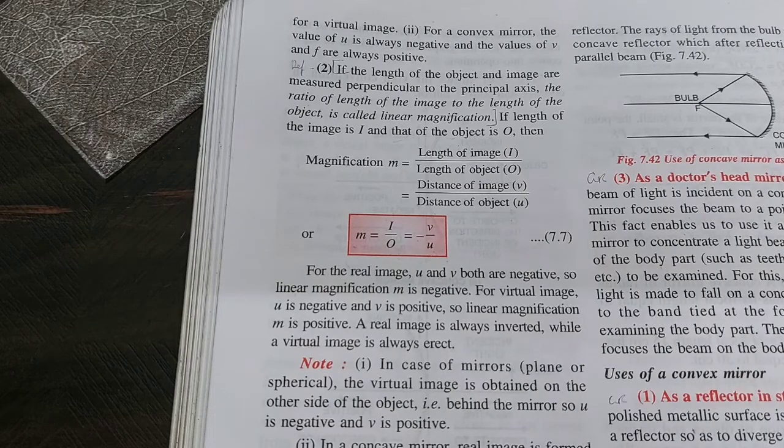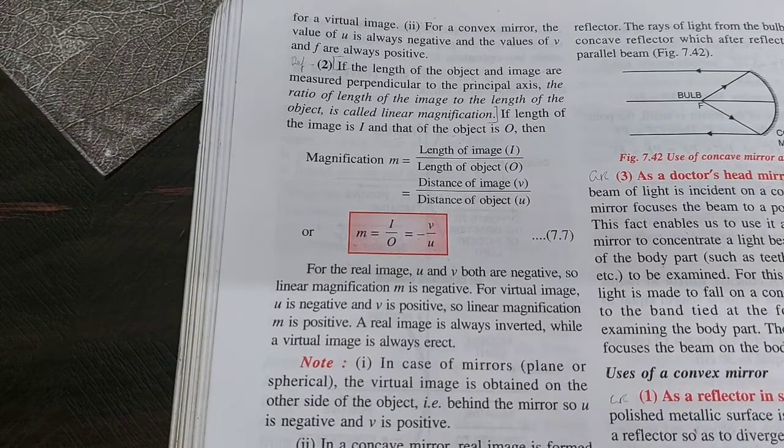U will always be negative for any mirror because the object is always on the left. V will be negative for real images and positive for virtual images because only in virtual images is the image on the right hand side, that is behind the mirror. F is positive for convex mirror but negative for concave mirror.